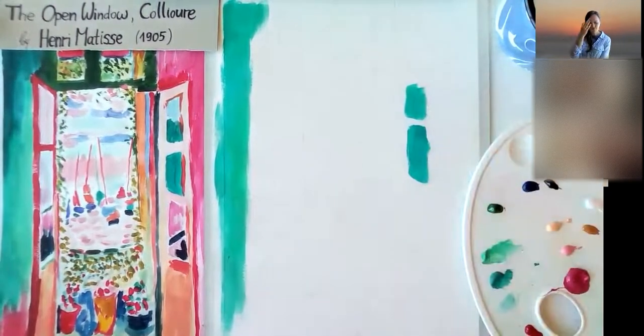Also try to keep colors clean. It looks bright because there is no dirt that sometimes happens when we mix. If you mix blue and red, it all becomes kind of brownish.